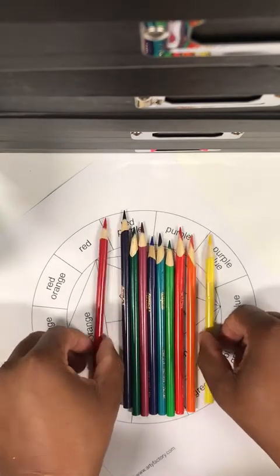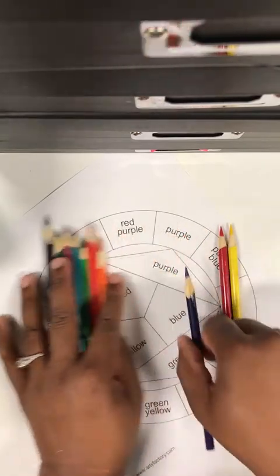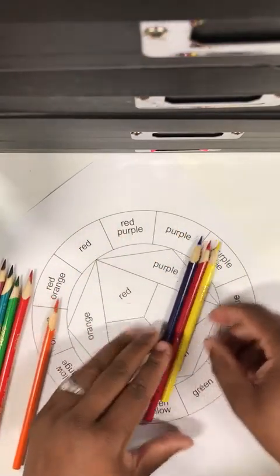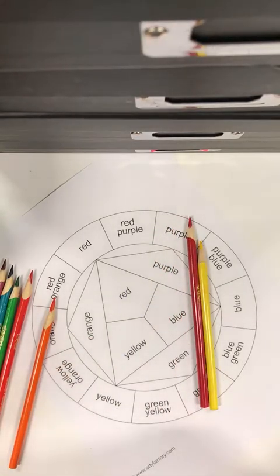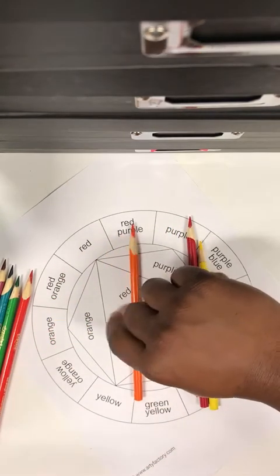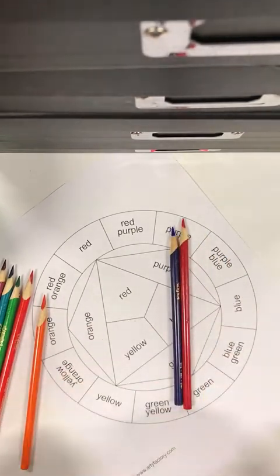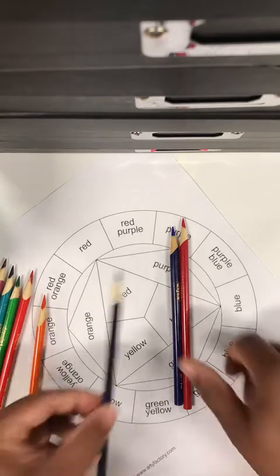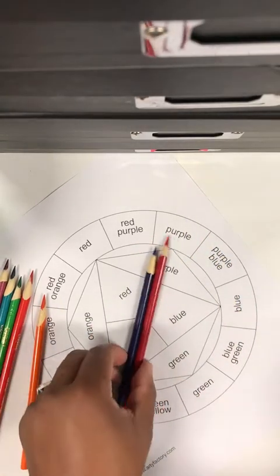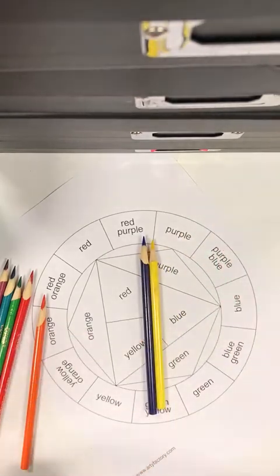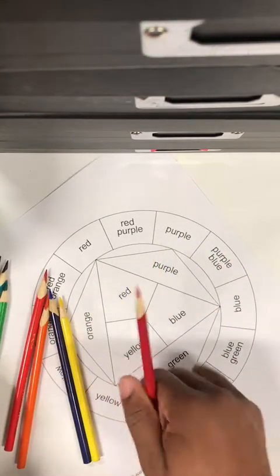So if you look at the color pencils, red, yellow, and blue are already made for us. Why is it already made? Remember, I cannot mix it, all right? If I mix these two, I'll get what? I'll get orange, but it's already made for you, so you don't have to worry about that. If you mix these two, red and blue, you will get what? You'll get purple. It's already made, so you don't have to worry about that. If you mix these two colors, what will you get? You'll get green, so you don't have to worry about that. They're already there, all right?